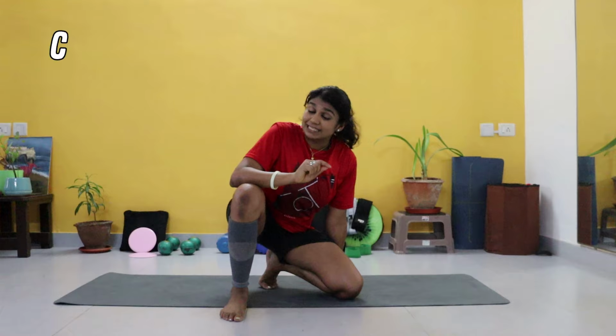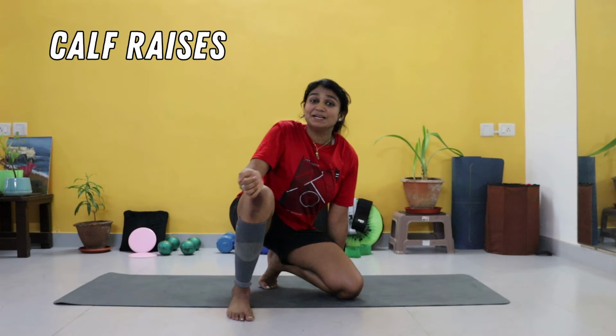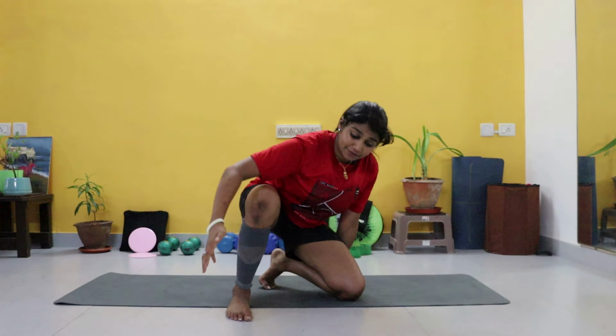Now the next one is a more common exercise. It is calf raises, and of course, as everybody knows and as the name suggests, calf raises are more for your calves. But if your ankle mobility is not great and your ankle strength is not great, you're not going to be able to do it properly. So we're going to focus on getting all the way up till the tips of our toes and going back down. I'm going to be showing you different variations, a more beginner version, a more advanced version.